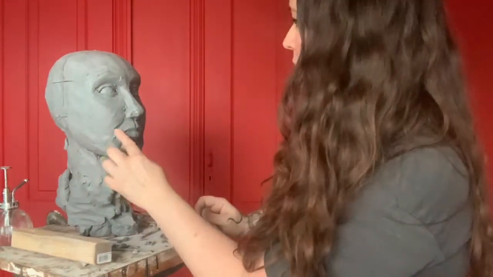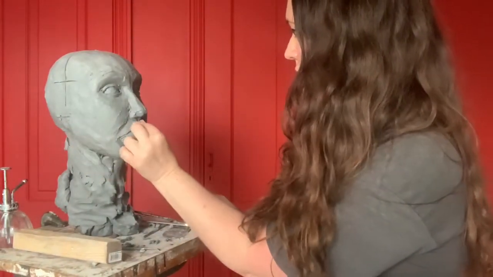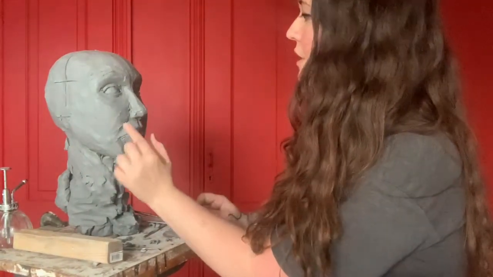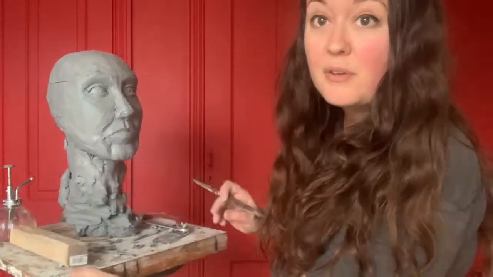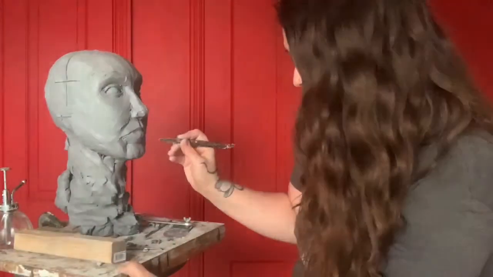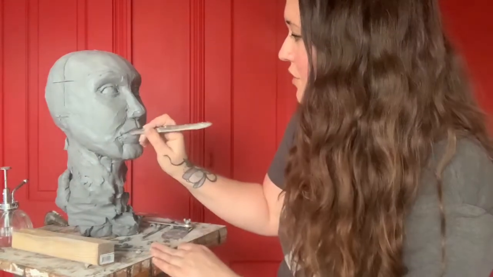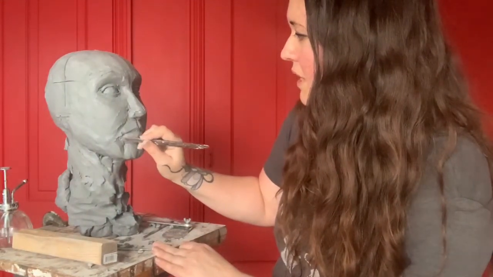So I want to make sure that if the expression calls for it, these sides of the mouth each seem even. Again, this is, for many of you, your first introduction into making a portrait head.